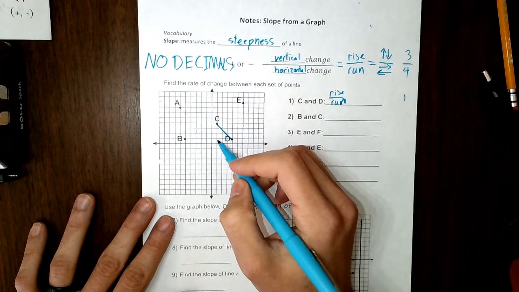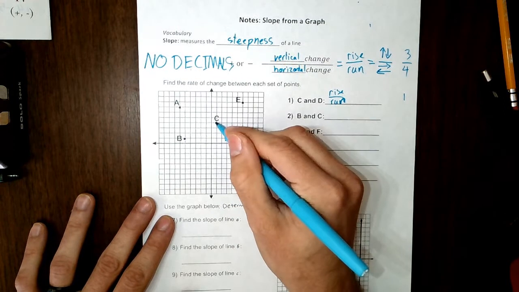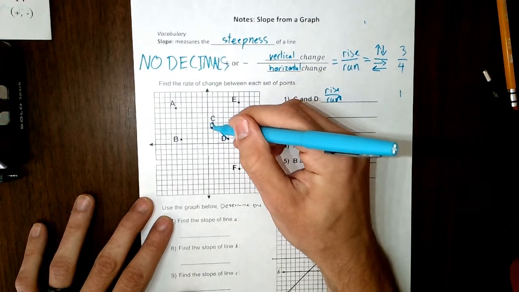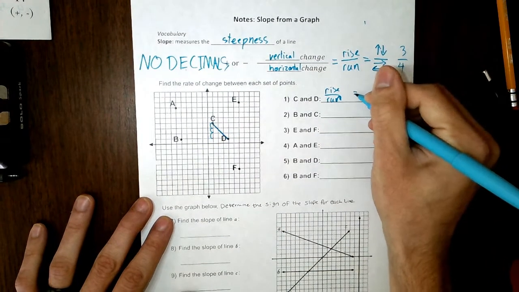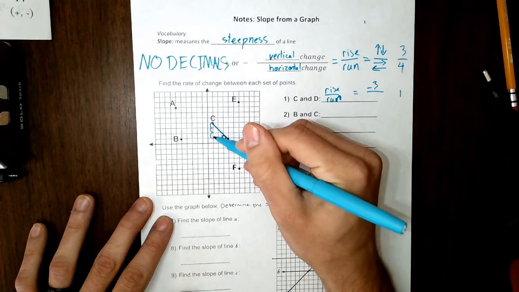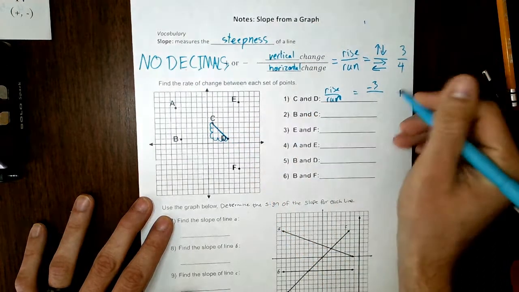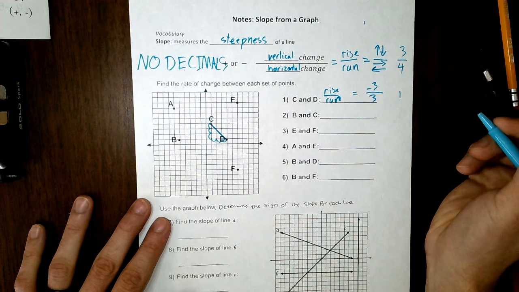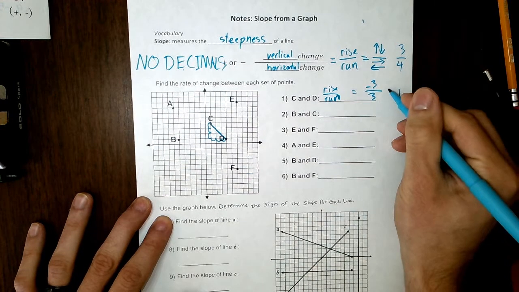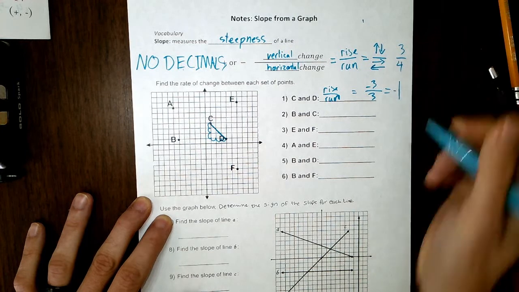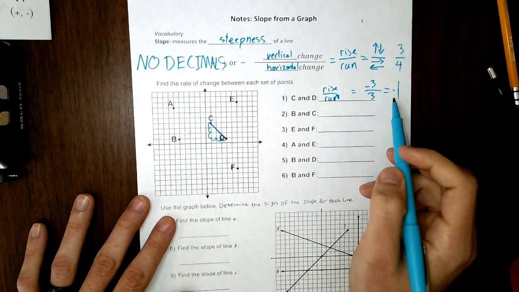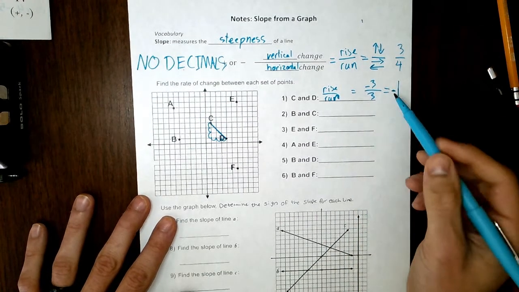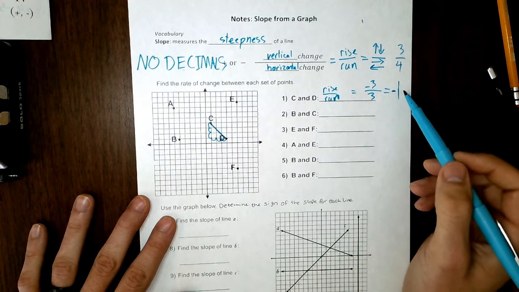Well, obviously we're going down, right? So it's going to be a negative rise. The way you do this is put your pen or your pencil on C and then make these little bunny hops like I do. 1, 2, 3. All right, so we went down 3. I'm going to say negative 3 over 1, 2, 3, okay, over a positive 3. All right, that can reduce to negative 1, right? A negative 3 divided by 3 is negative 1. Either way, that's your slope. All right? Negative 1.